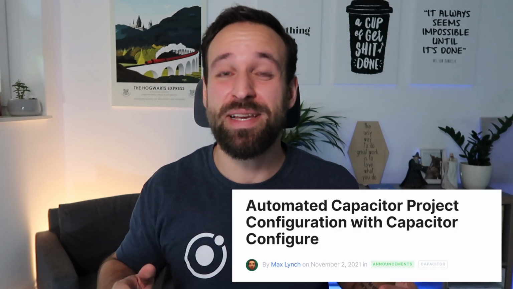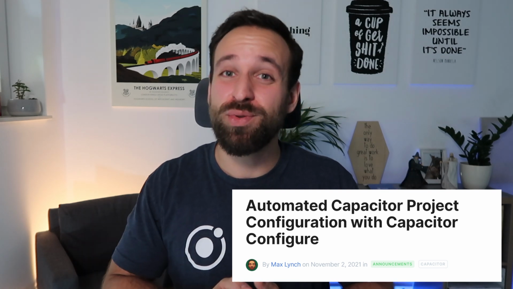I feel like the last time we talked about new versions or new tools is kind of a long time ago, so I'm very excited today about a cool new tool called Capacitor Configure. It's a tool for configuring your Capacitor applications. Who would have thought by that name?